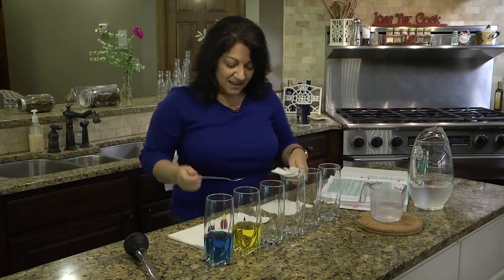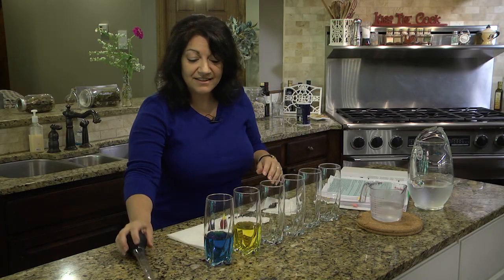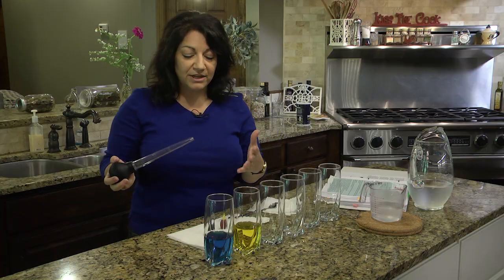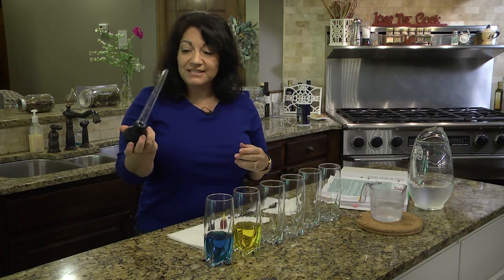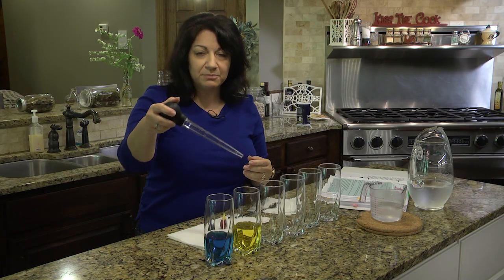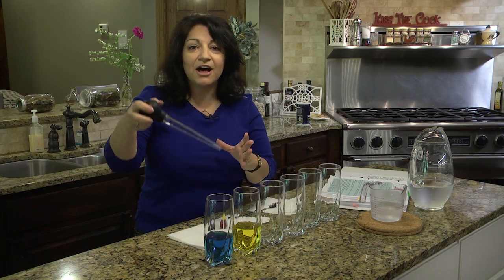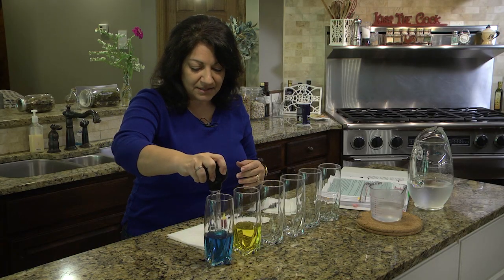Okay, you see we've got room temperature blue and room temperature yellow. And this is actually the control part of our experiment. What happens when just the same kind of water gets mixed together? And so I'm going to take my turkey baster and get some blue water, and very carefully place it into the bottom of the glass that has yellow water in it. And watch closely what happens.